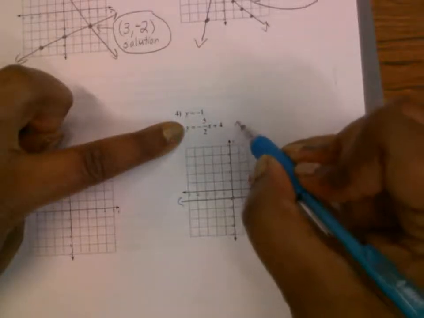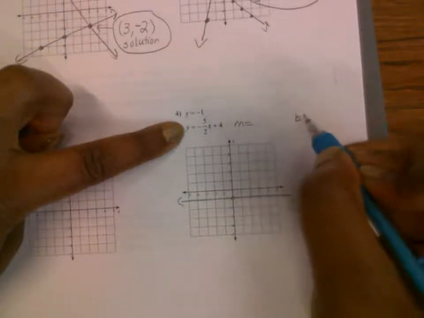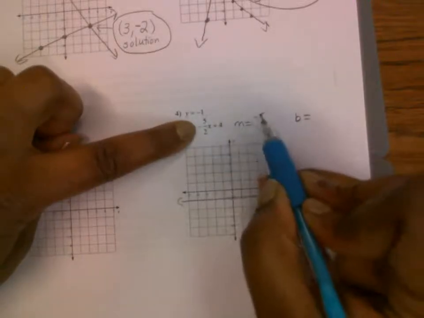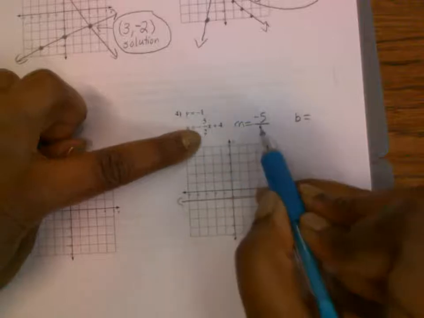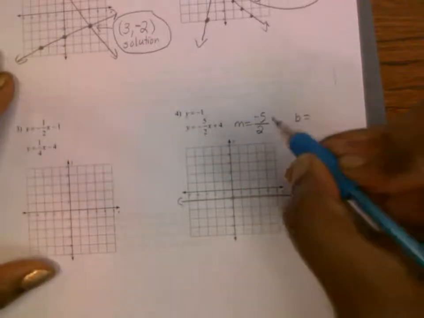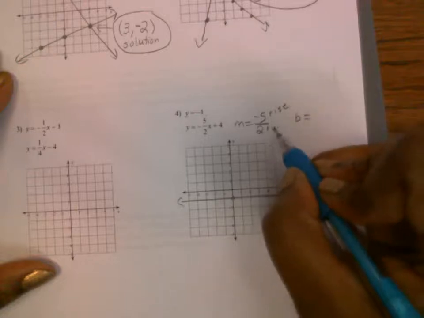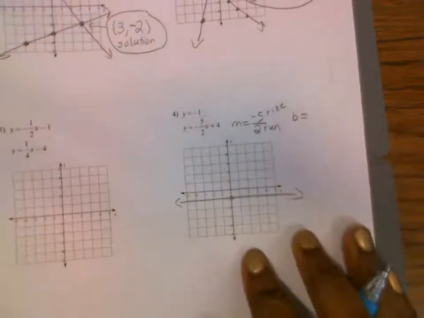So you go back to labeling your m and your b. Your m is going to be a -5 over a +2. So your top number is going to be your rise, and your bottom number is going to be your run. Okay.